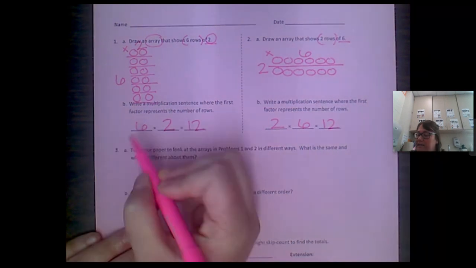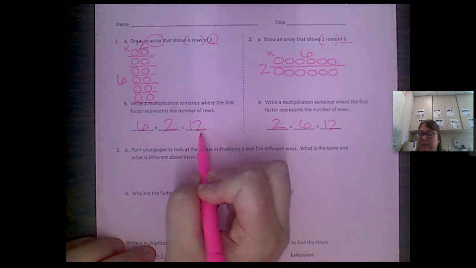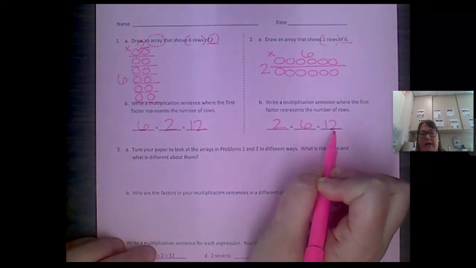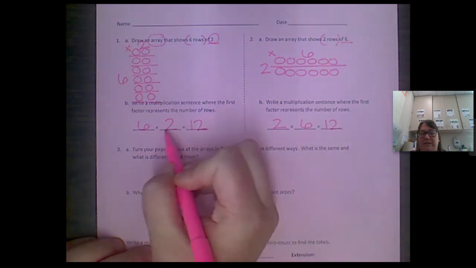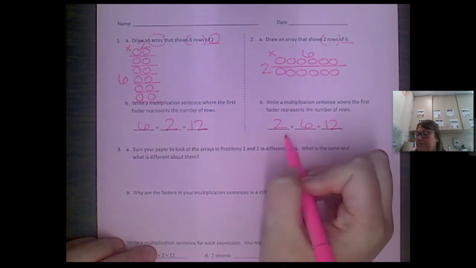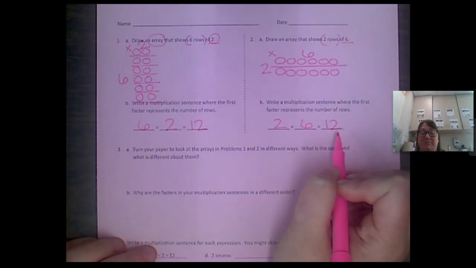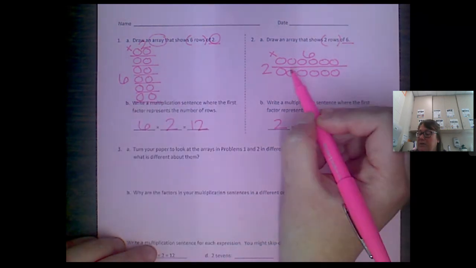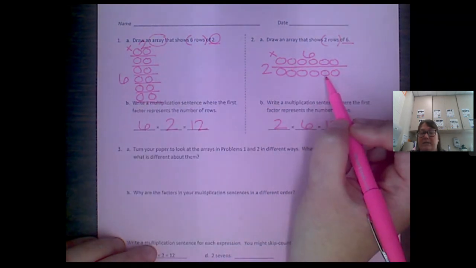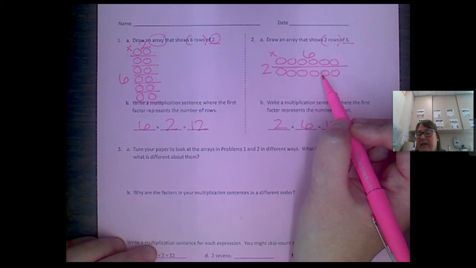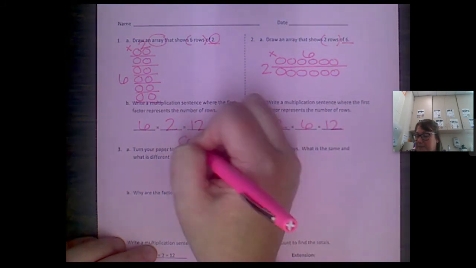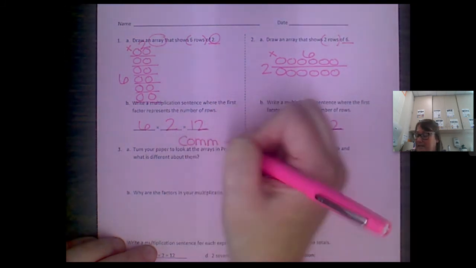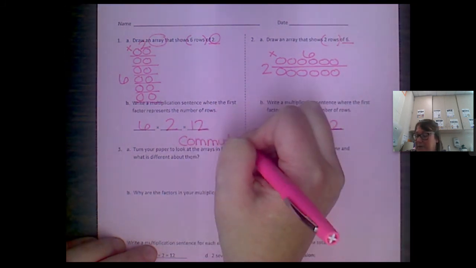So we have 6 and 2 and 12, and 2 and 6 and 12. So here we have 6 times 2 is 12, and here we have 2 times 6 is 12. Same numbers, different order. Look at the arrays. Here we have 6 rows of 2, and here we have 2 rows of 6. Did we just use that property that we talked about? We did, didn't we? It's called the commutative property.